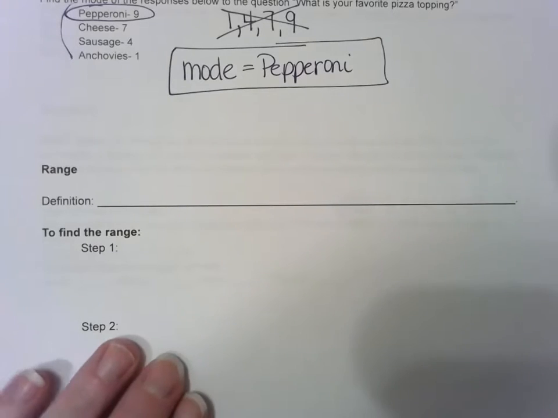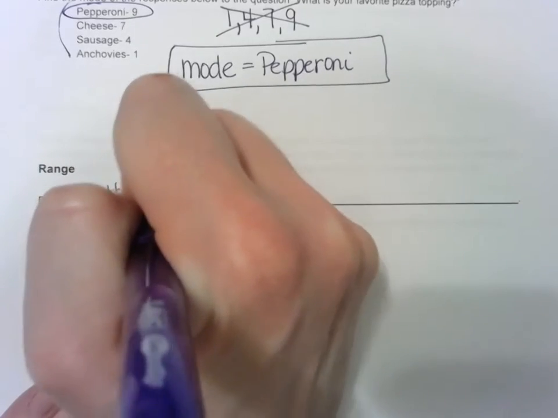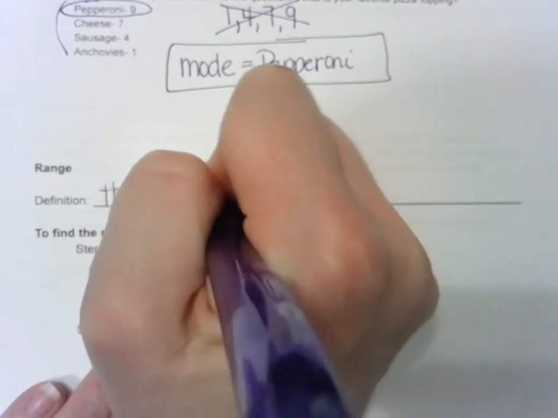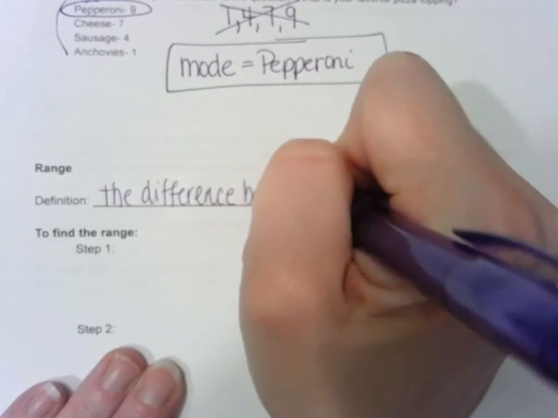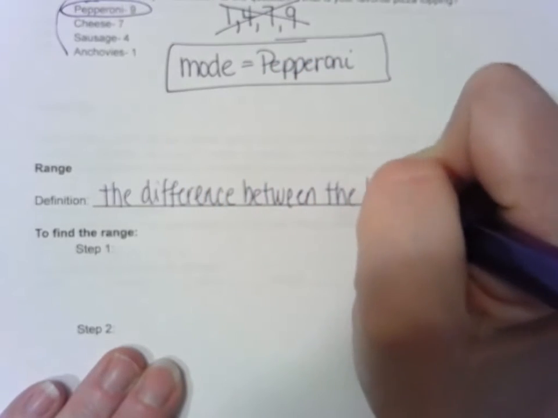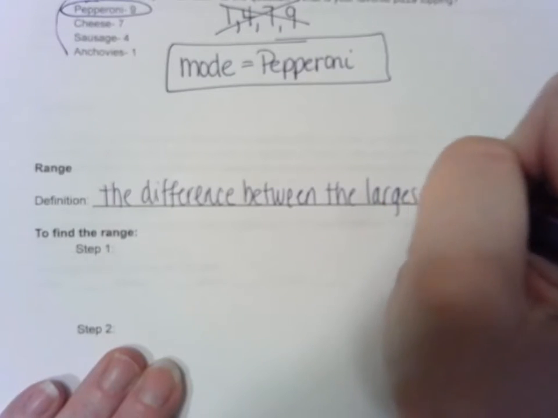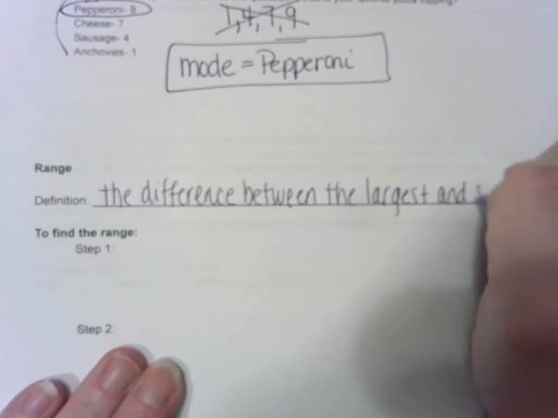The range of a data set is the difference between the largest and the smallest values.